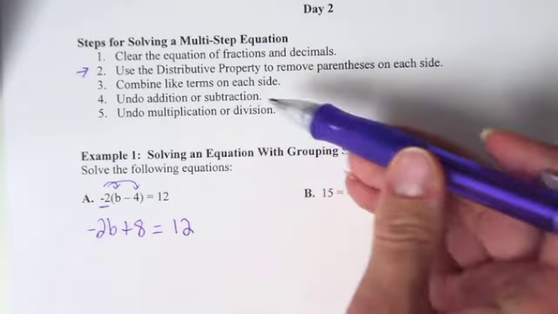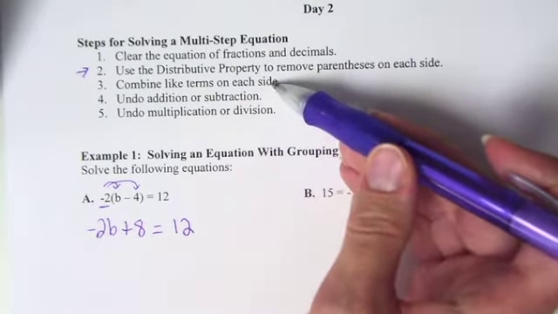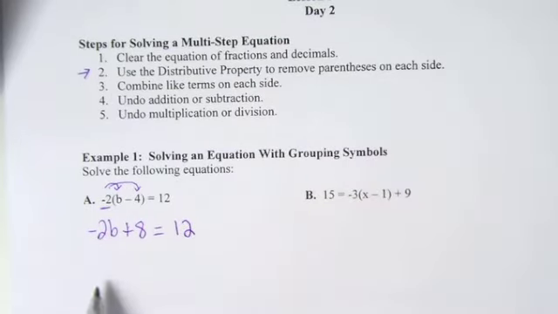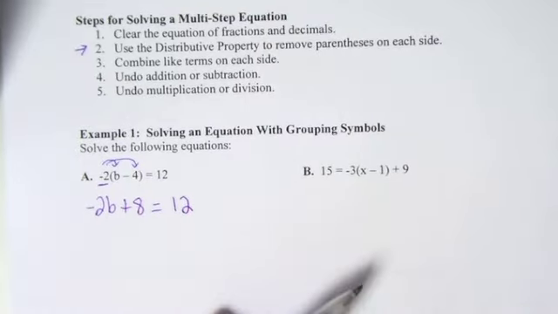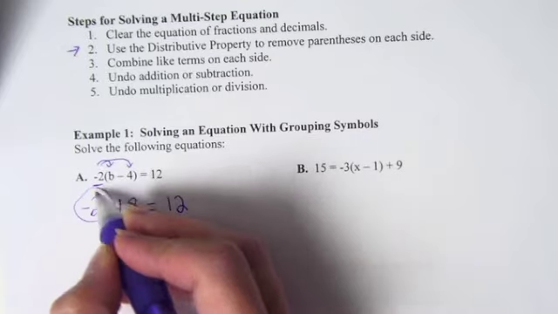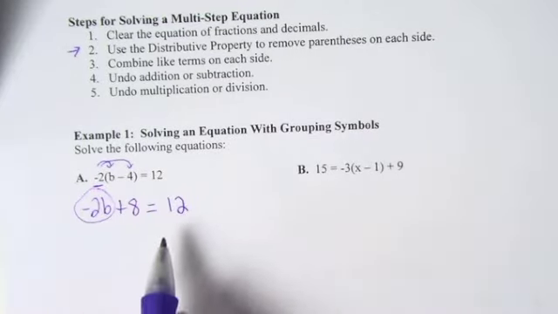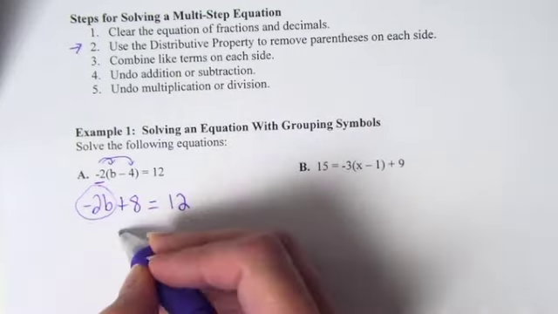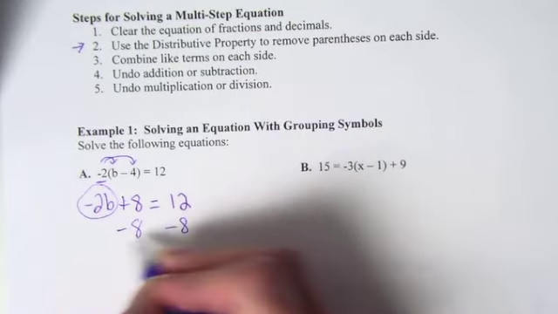Then the next step is to combine like terms on each side. But if you notice, we don't have any like terms on either side, so there's nothing that we have to do with step 3. So we'll move on to step 4. We're down to a 2-step equation now at this point, where we need to isolate this -2b. We need to get it by itself. We have a positive 8 in the way. So we're going to subtract 8 from both sides.